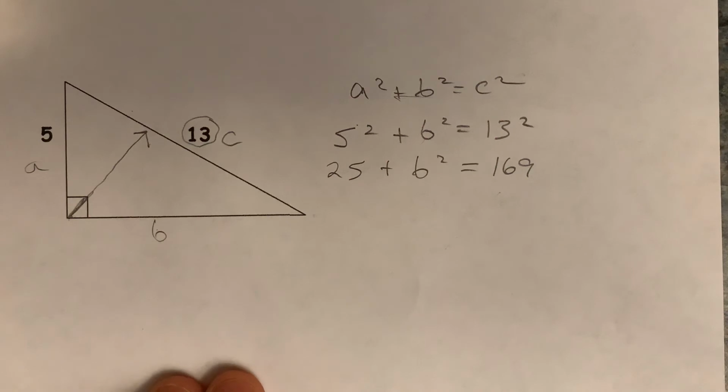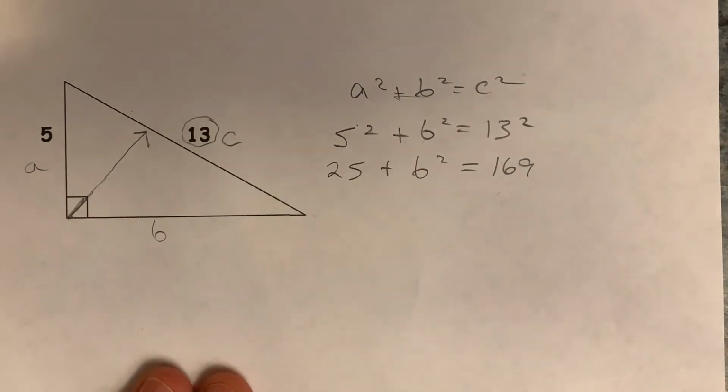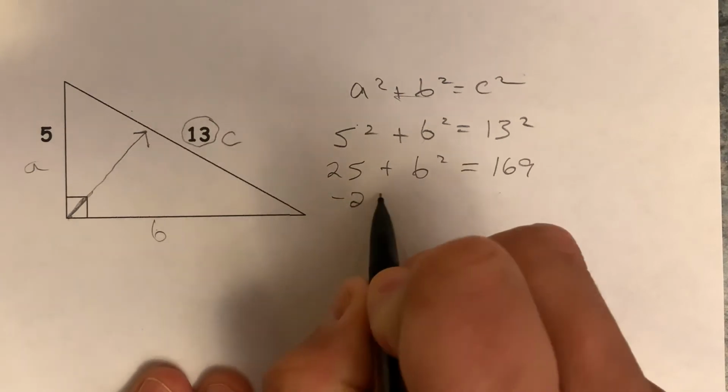Now notice this time I can't just take the square root first. First thing I've got to do is get this B squared term isolated by itself. So to do that, I'm going to do minus 25 from both sides.